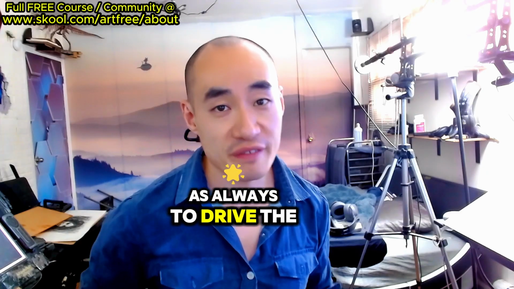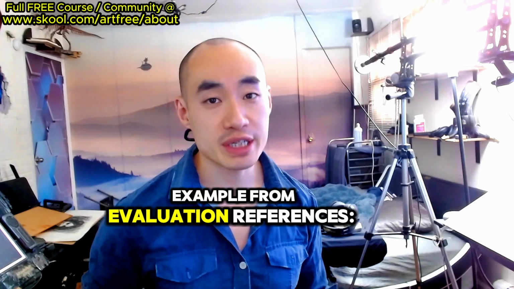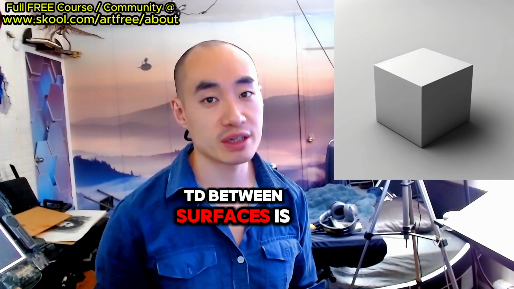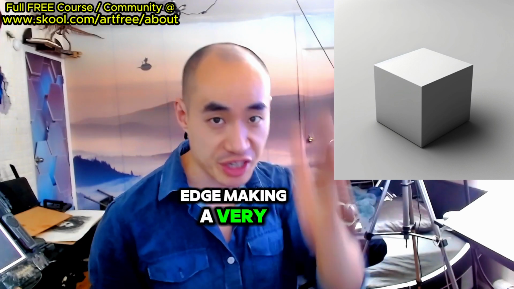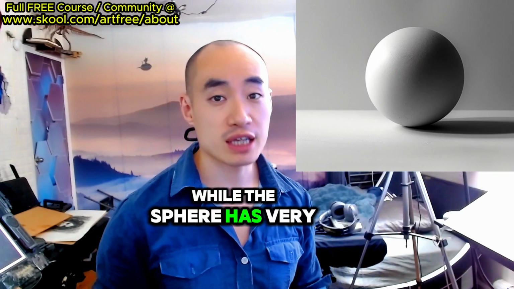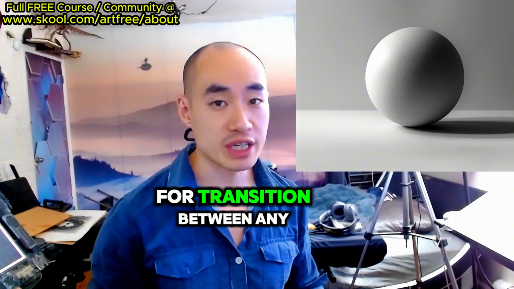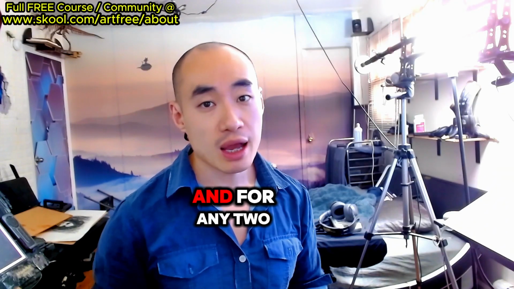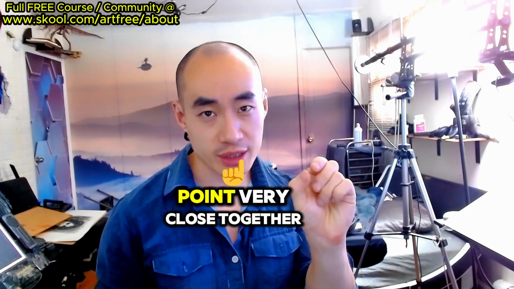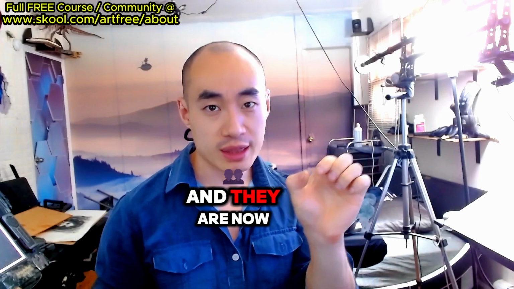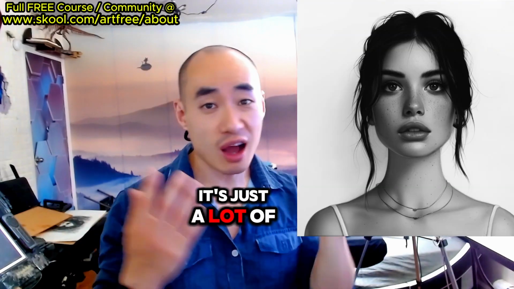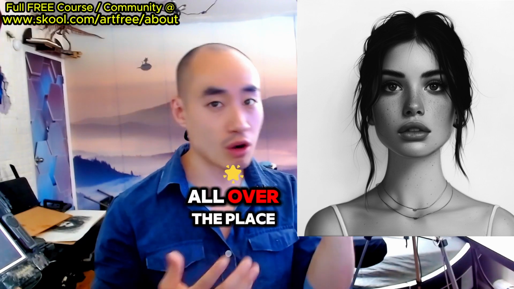As always, to drive the point home, example from evaluation and references. The cube, TD between surfaces is basically 0, hence you see the edge making a very sharp turn, while the sphere has very long distance for transition between any two values, giving you the sense it is a round object. And for any 2 points very close together, their value becomes very similar, and they are now essentially just part of still a very long transition distance. And for the portrait, it's just a lot of complex transitions all over the place.